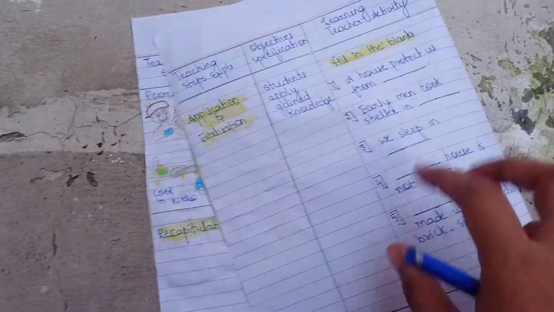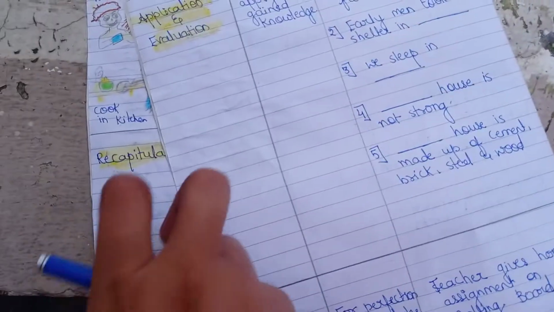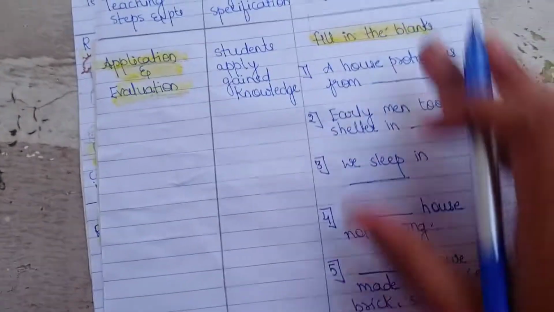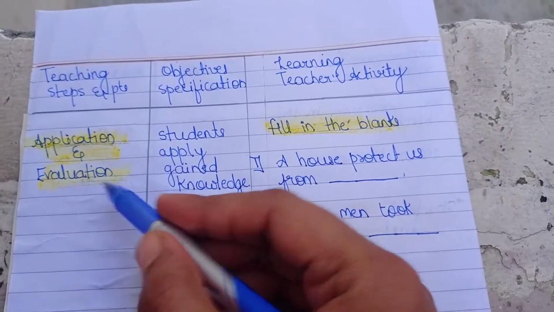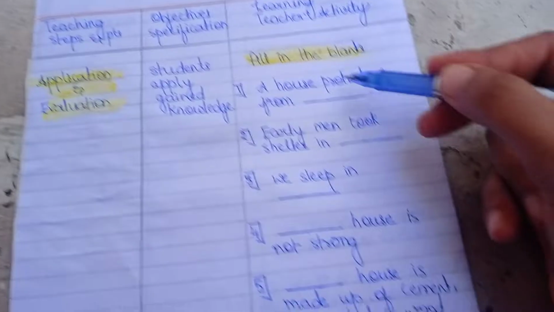Now let's just turn the page. This is the last page, okay? Okay, so here you can see application and evaluation. For that we can give fill in the blanks to students.